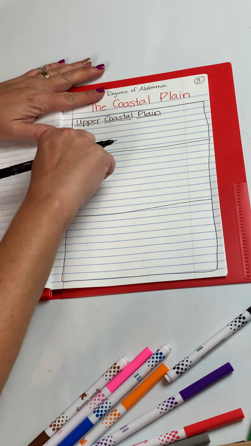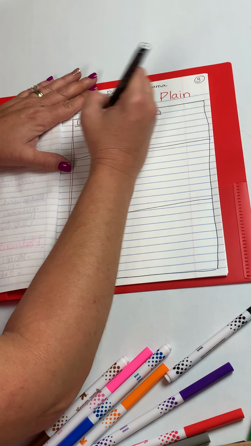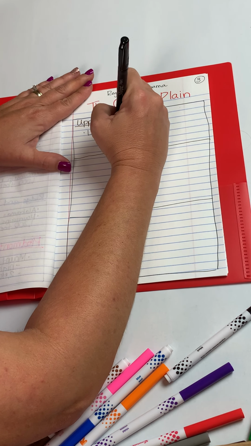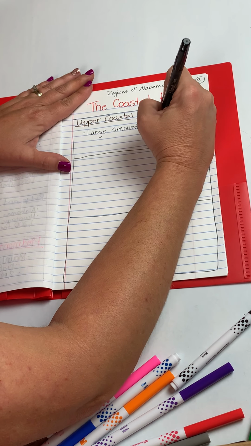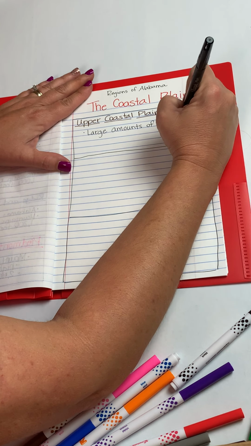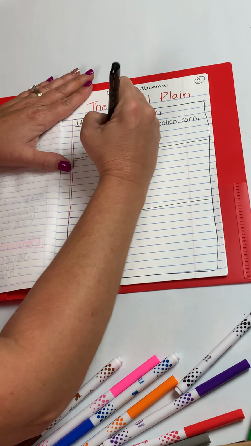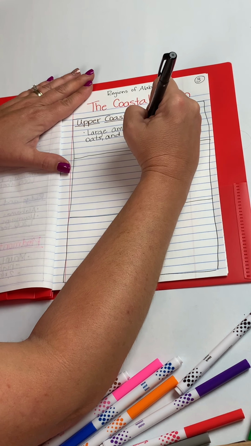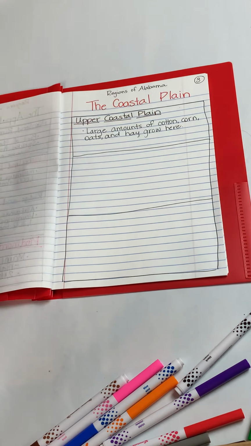Okay, so in the upper coastal plain, this area is known for large amounts of cotton, corn, oats, and hay that are grown there. All right, so we're going to write large amounts of cotton, corn, oats, and hay grow here.